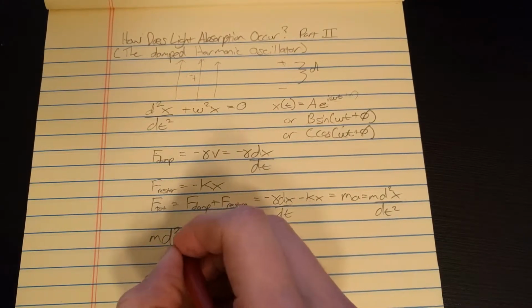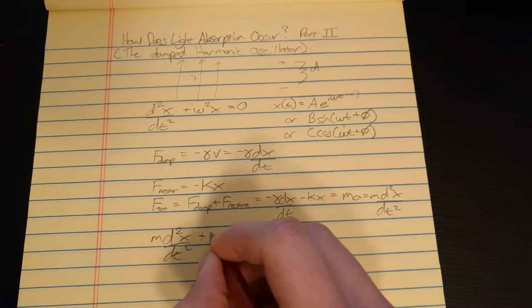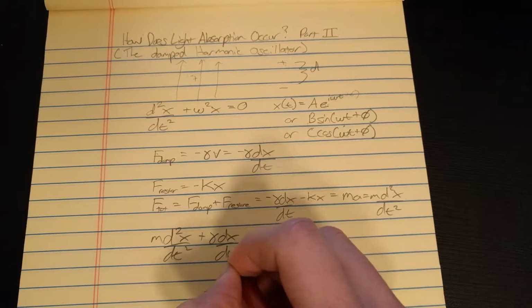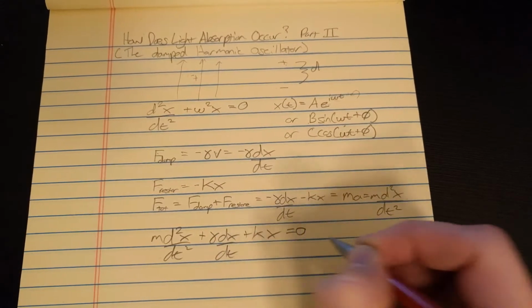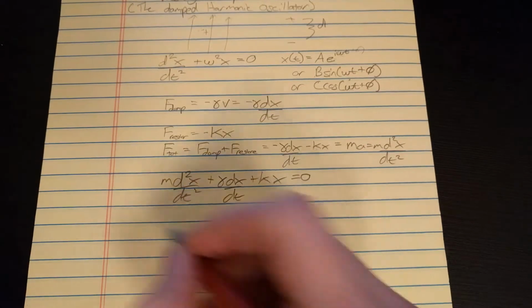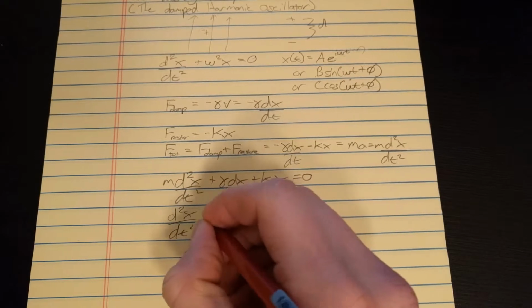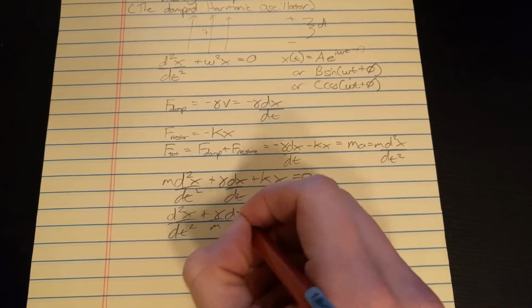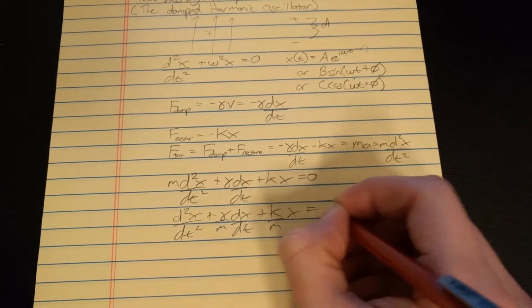Now we add both of these terms to that side, and we get that the mass times the second derivative of the position with respect to time plus gamma dx/dt plus kx equals 0. And we can divide through by m, and we get this, plus gamma over m dx/dt plus k over m x equals 0.